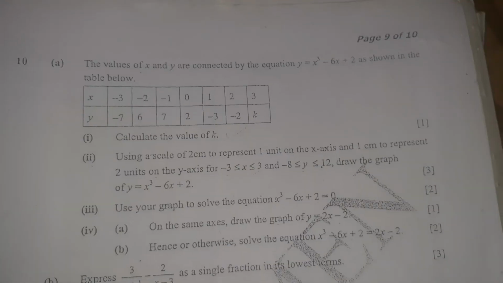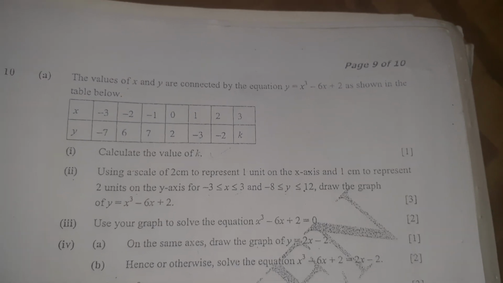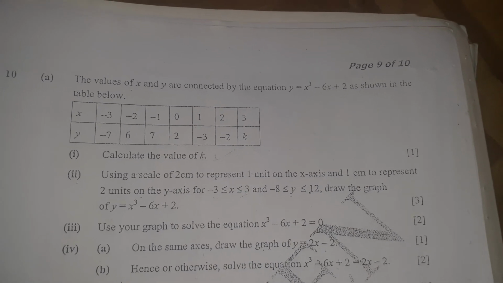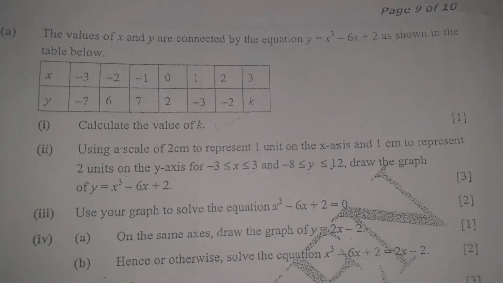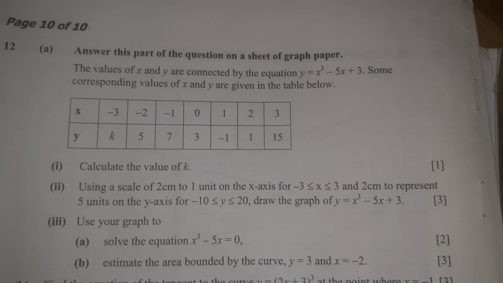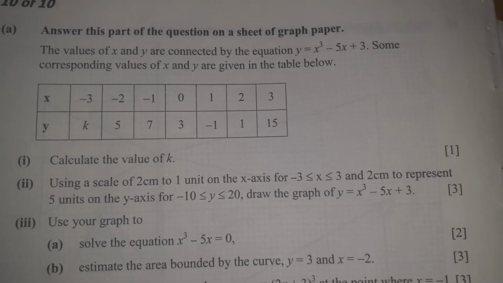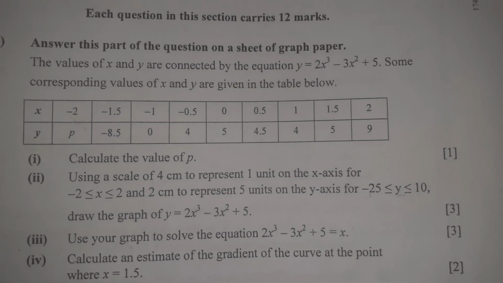Here's another one. I have presented everything here. Here is another question that you are supposed to do. Here's another one.